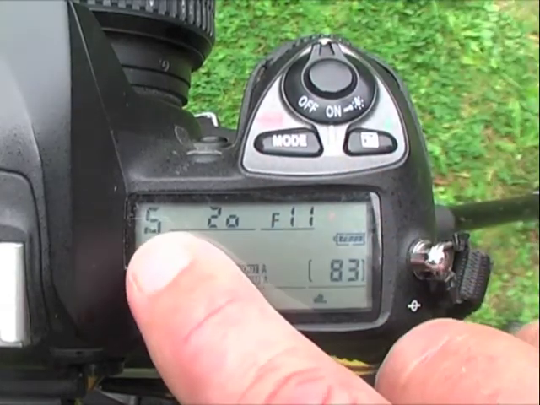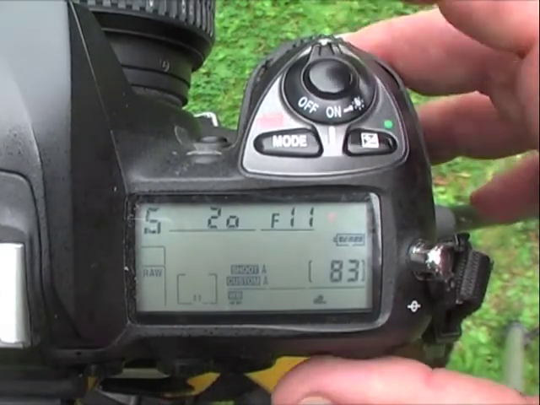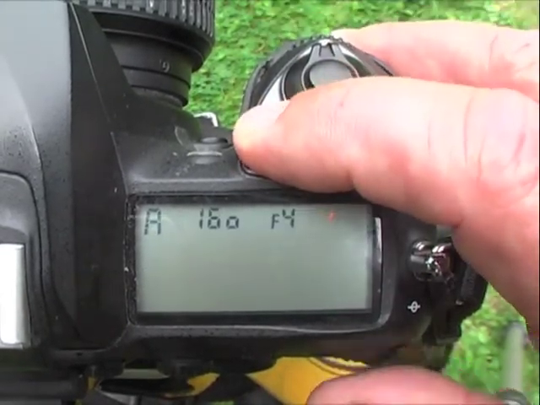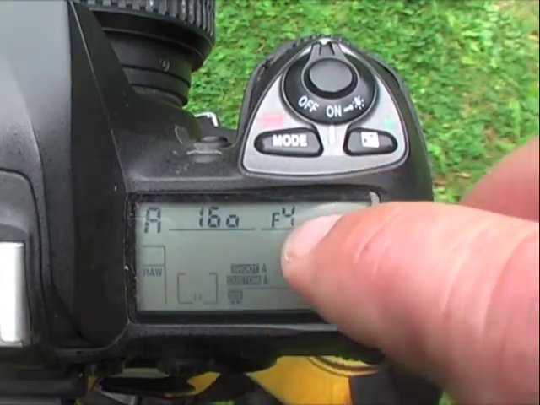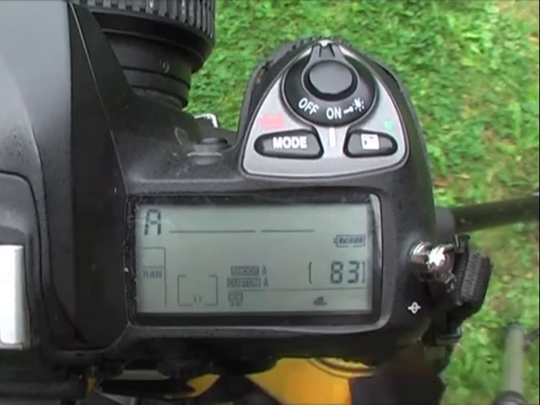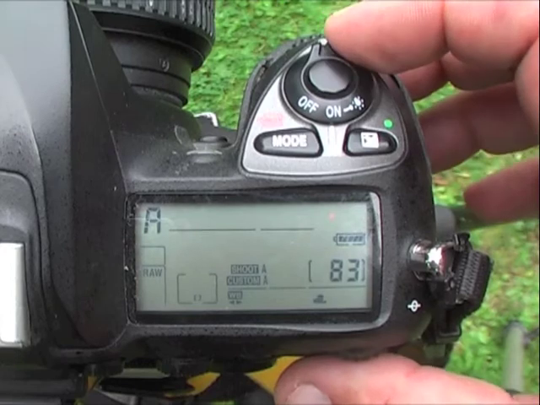So don't forget, shutter, you move the shutter, the camera will choose the aperture. Aperture, you change the aperture, the camera chooses the shutter. Manual, you choose either, and with program, the camera chooses either. It's quite simple really, isn't it?